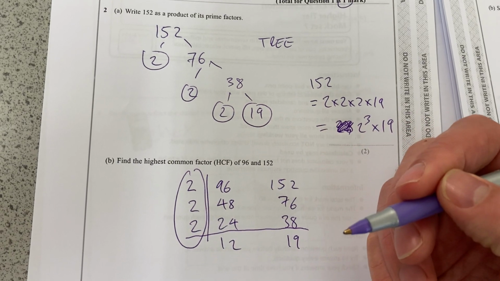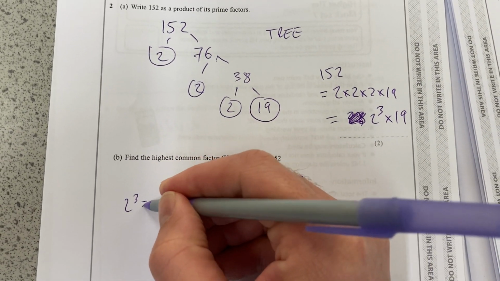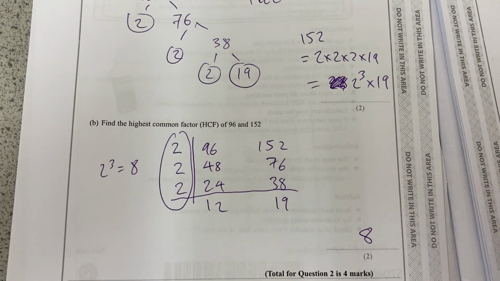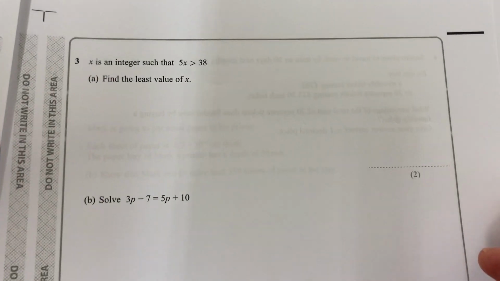And the product of those three will be the highest common factor. So 2 cubed is 8. So the highest common factor there is 8. Okay, now let's move on to question 3.